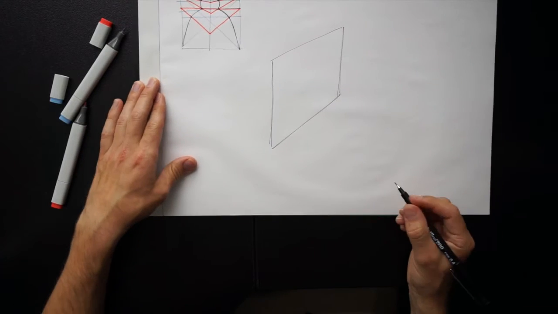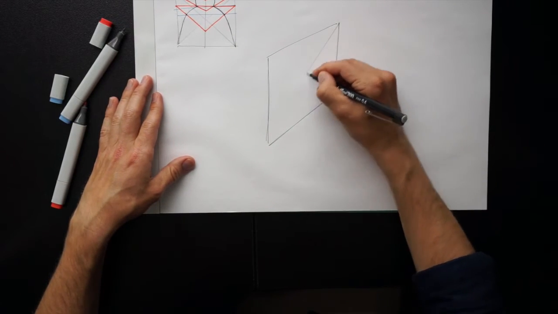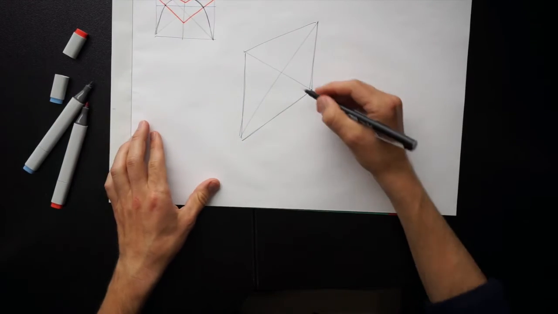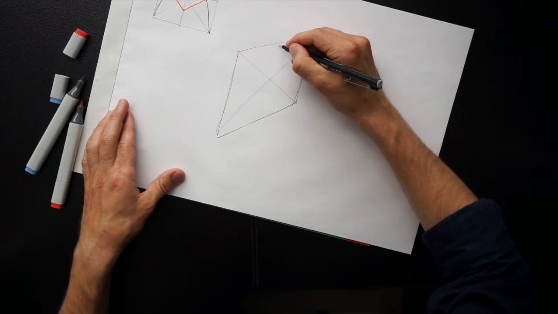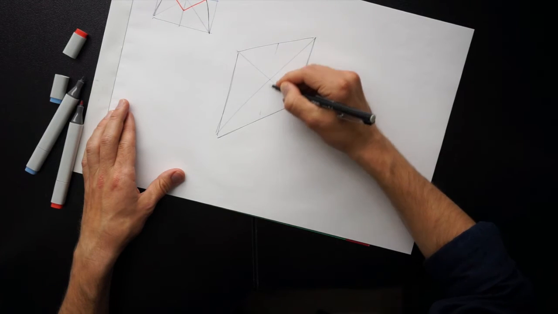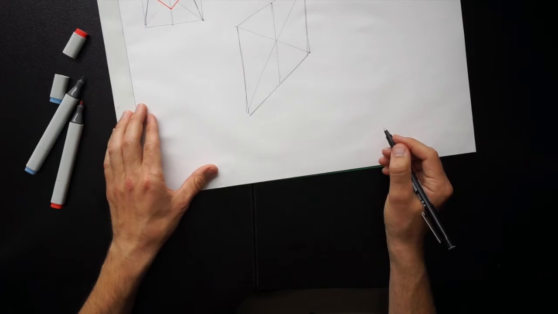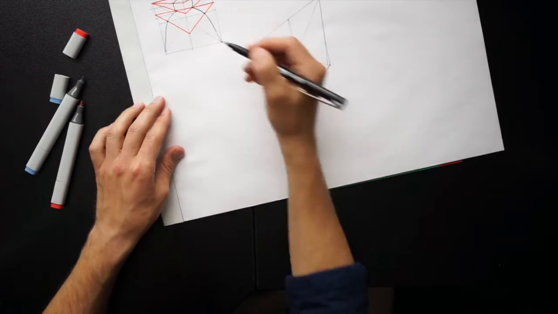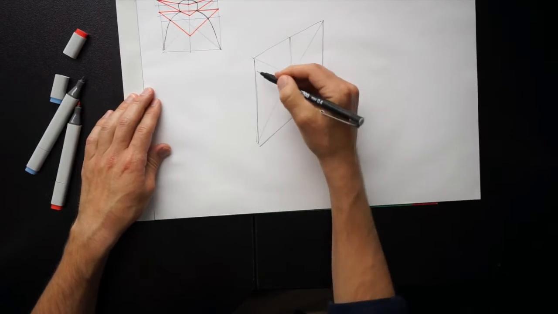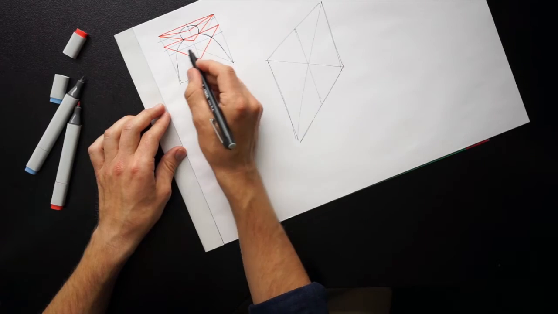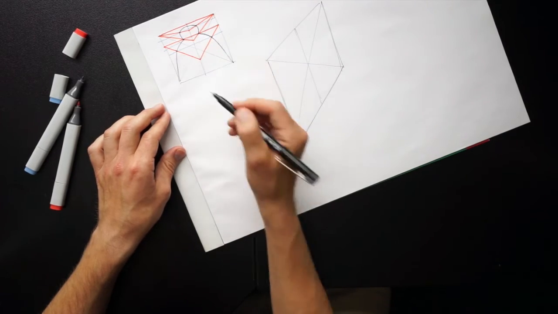draw your plane first. Find the center. So you need that center line. And then from here, you could measure it out, or you can work out roughly what percentage it takes up.